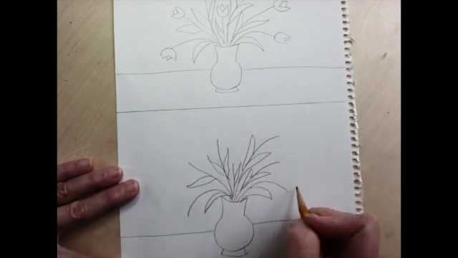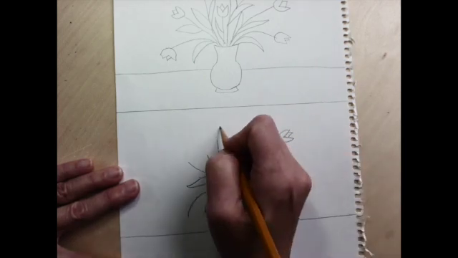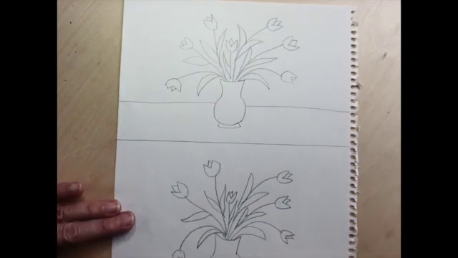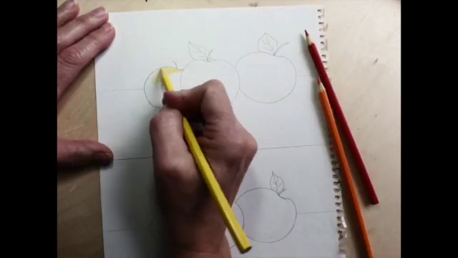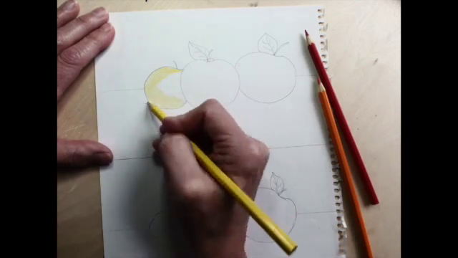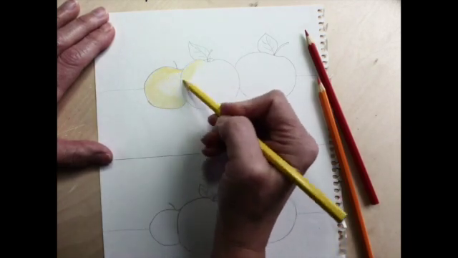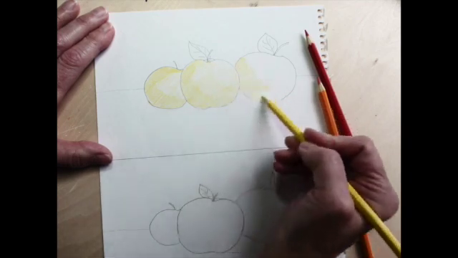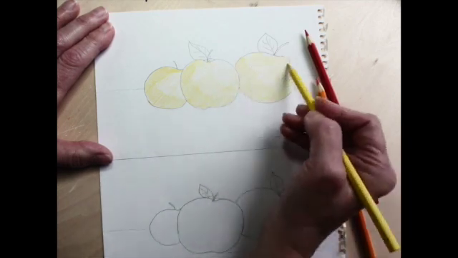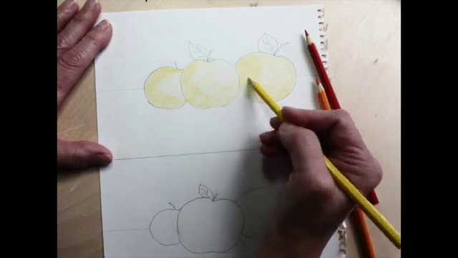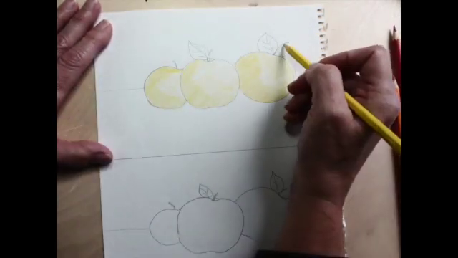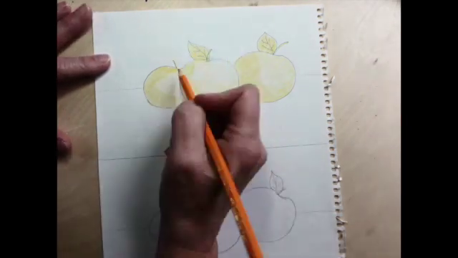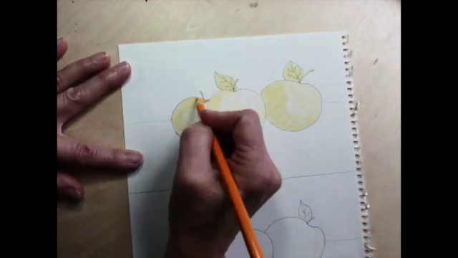Next up is adding color. You can use markers, colored pencils, or crayons. So my example is going to be with colored pencils. I always do the lightest color first, and then I layer the colors. So as you can see, yellow would be the first color. Once I complete all of it at the top where I wanted the yellow to go, I'll then come back and add orange and red.